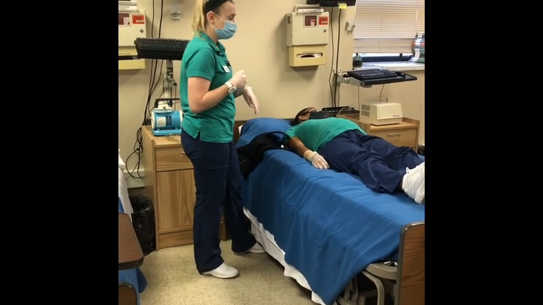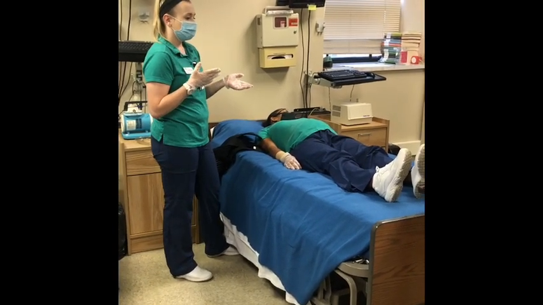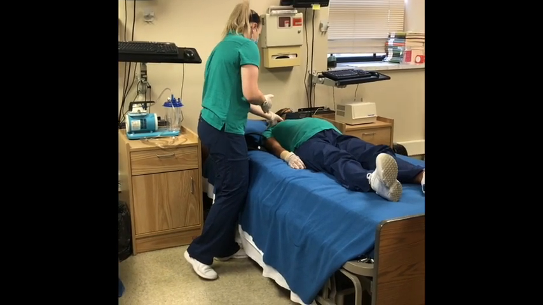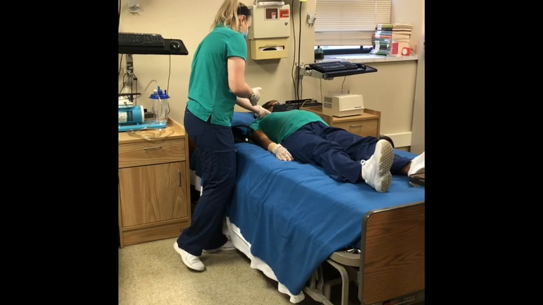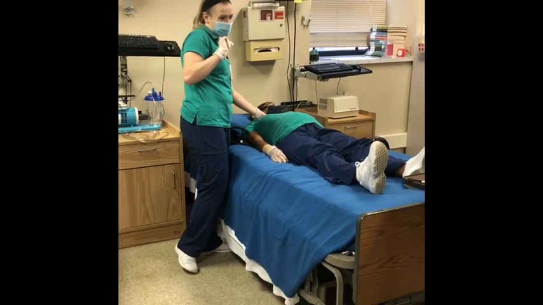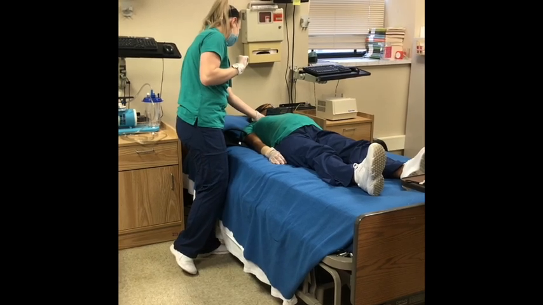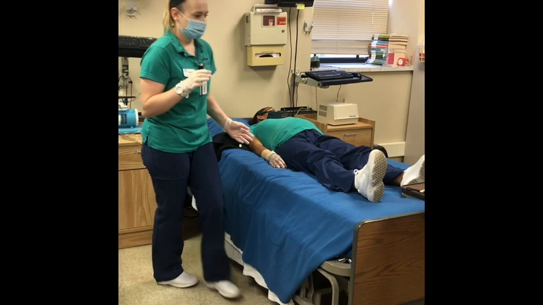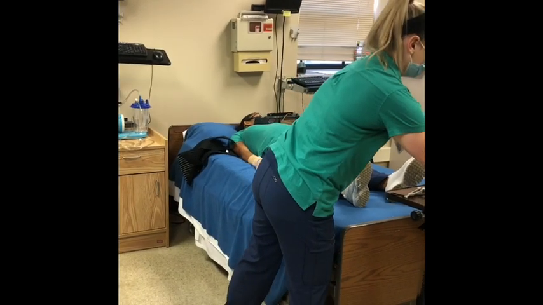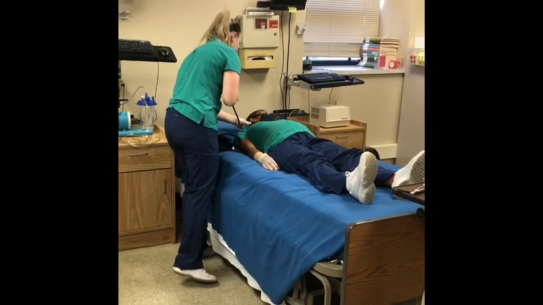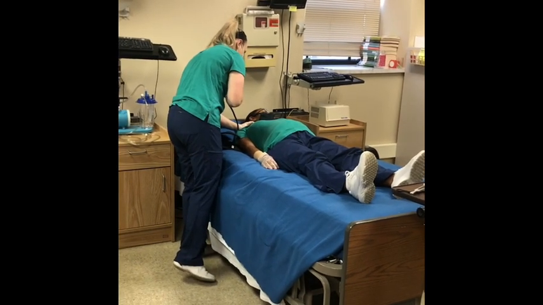And then if I needed to, I could palpate the arteries, not massage the arteries, you don't want to massage the arteries. I would palpate the arteries one at a time, being careful not to occlude the artery. And then using the bell of my stethoscope, I would have her hold her breath and I would listen.